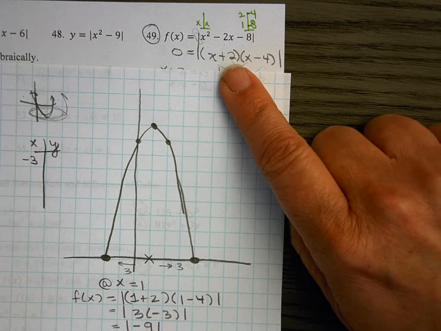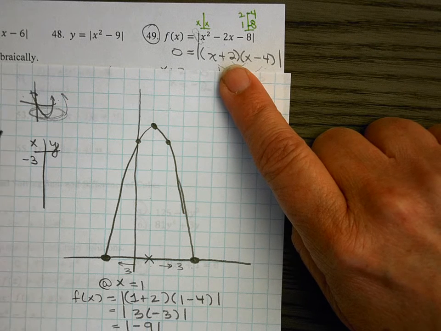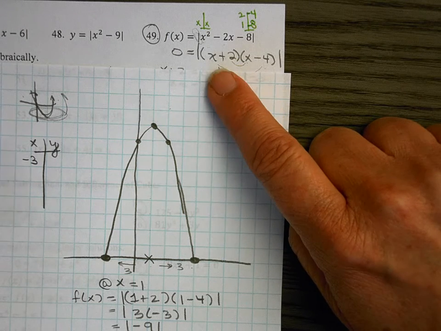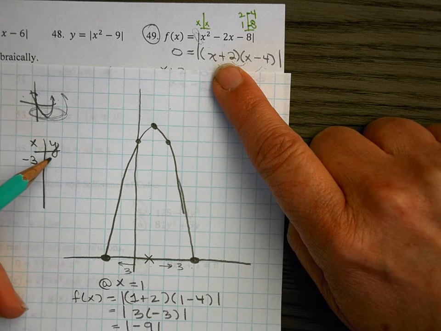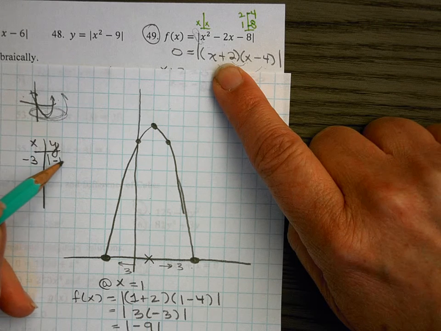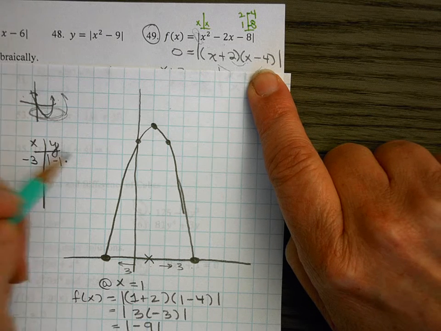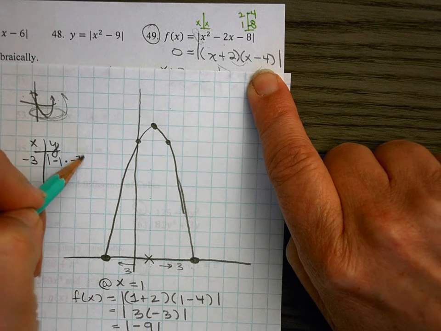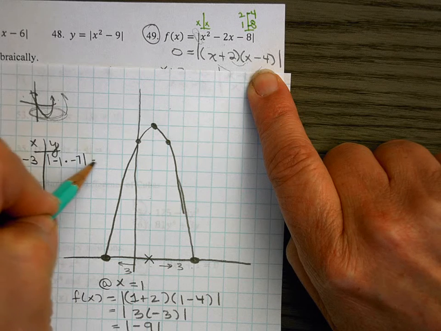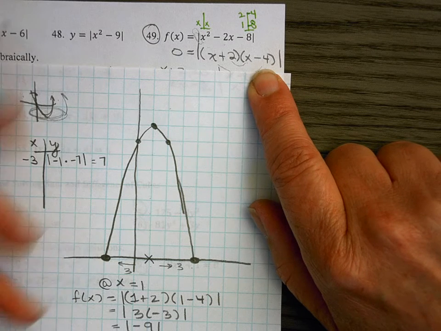Again, I'm going to use the product form because that makes the mental math a little easier for me anyways. So that would be negative 3 plus 2, which is negative 1, and then negative 3 minus 4, which is negative 7. That would be positive 7, and so I would be at positive 7.